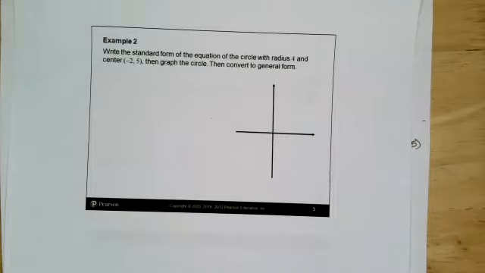Example 2: Write the standard form of the equation of the circle with a radius 6 and center 0. Sorry, we're on page 3. Identify the center and radius of the circle with a radius 4 and the center -2, 5, and then graph the circle and then convert to general form. Good. All right, so we'll start with standard form.